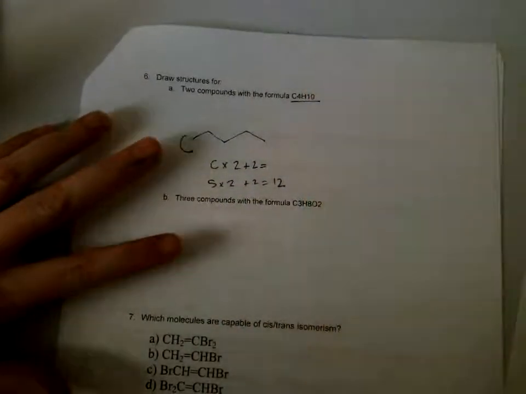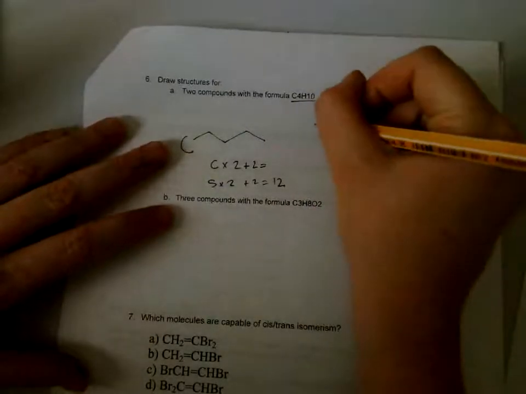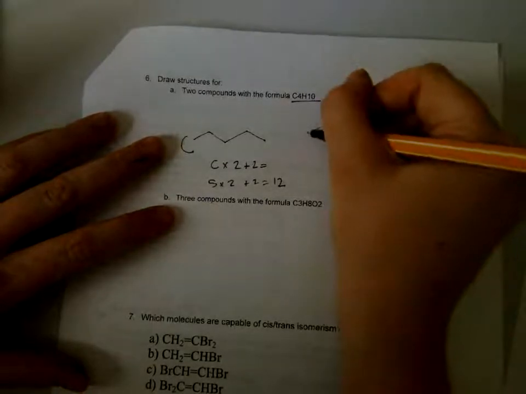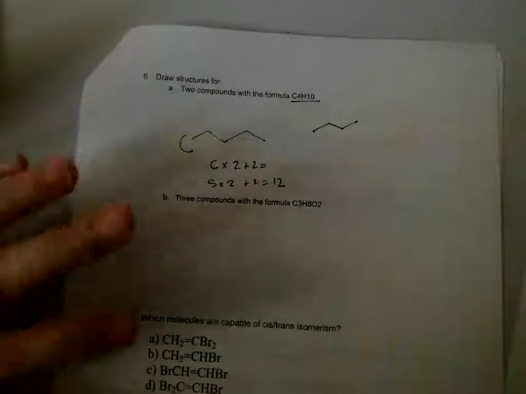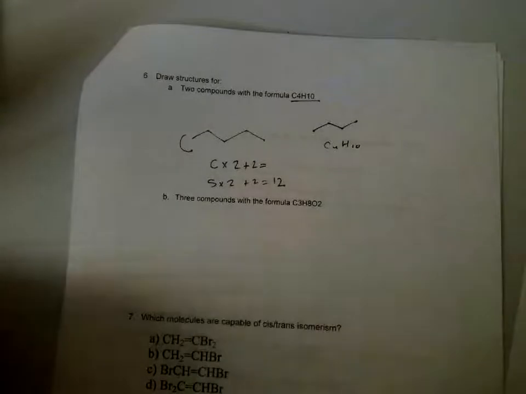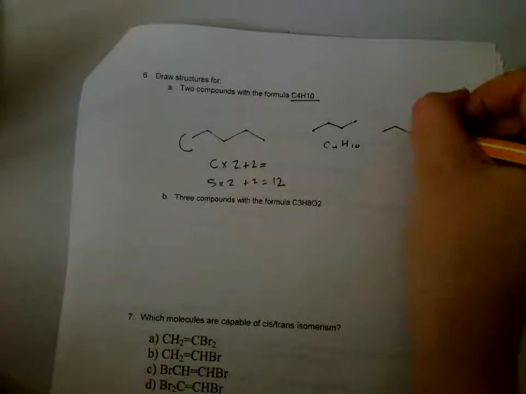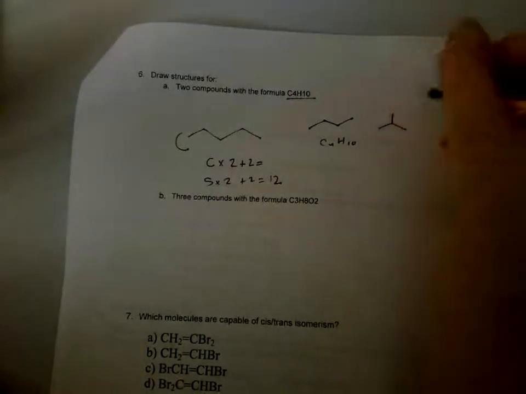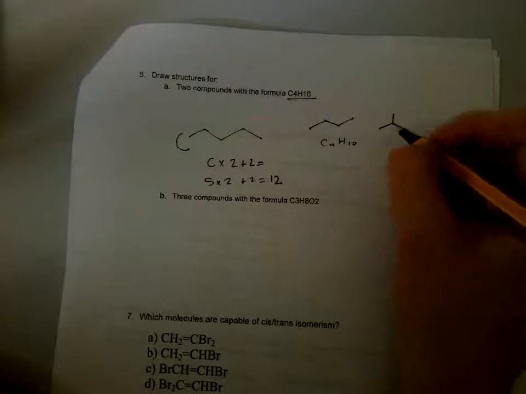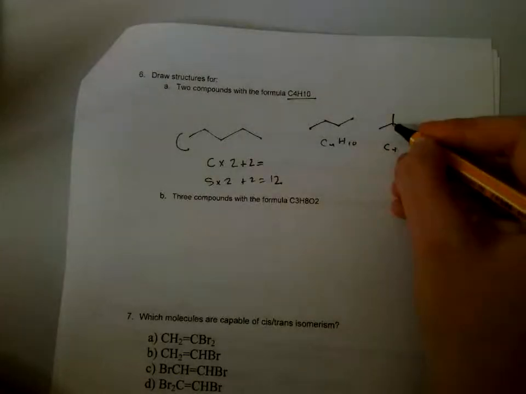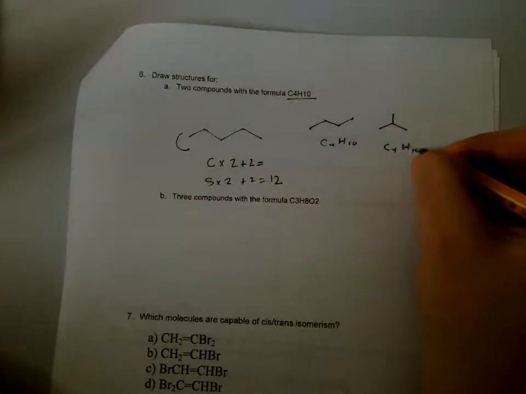So when I see this C4H10, I'm thinking 1, 2, 3, 4 carbons, and then 3, 4, 5, 6, 7, 8, 9, 10 hydrogens. So this is C4H10. Now, a good way to make an isomer is to branch something. So I'm going to take this methyl group that was attached at the end and put it in the middle. And then I'm going to count up. I still have 1, 2, 3, 4 carbons. And then I have 1, 2, 3, 4, 5, 6, 7, 8, 9 hydrogens, plus 1 hydrogen right here. Okay, so 10. So here are 2 compounds with that formula.